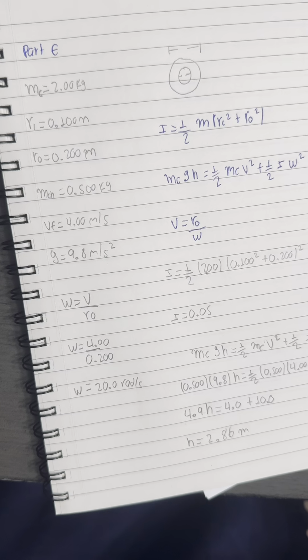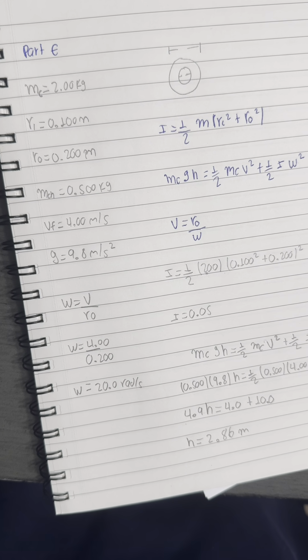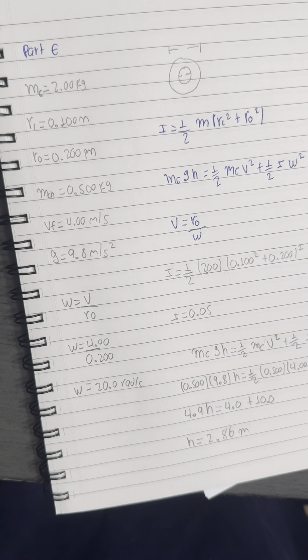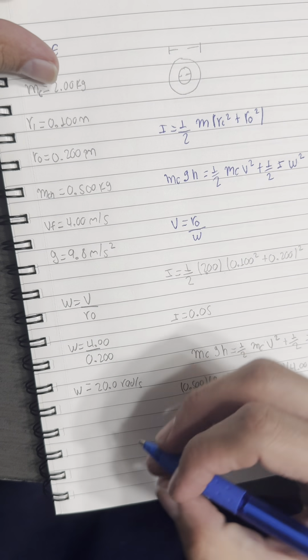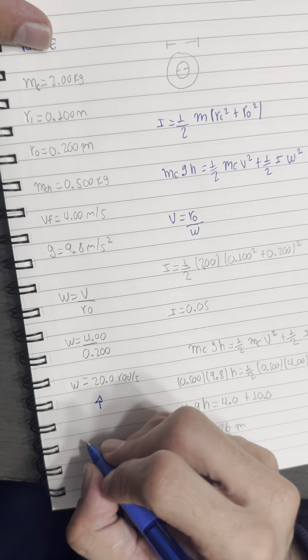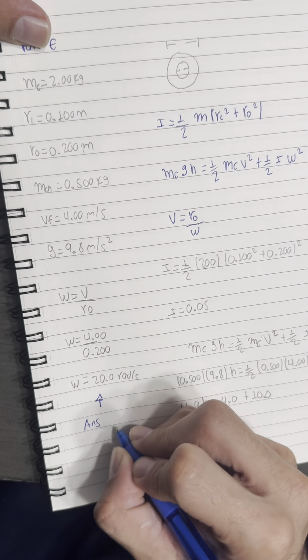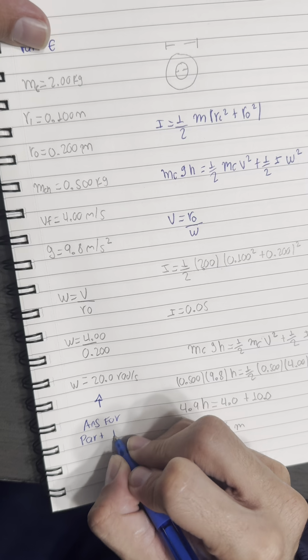For part F, it is asking us for the angular velocity of the cylinder just before the cheese hits. My bad. Part F is asking us for the angular speed of the cylinder just before the cheese hits the ground. So we already found the angular velocity, which is right here, 20 radians per second. So this is the answer for part F.